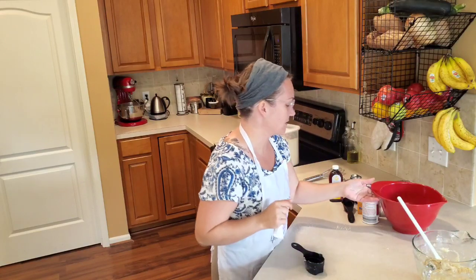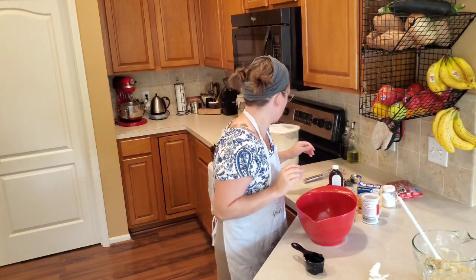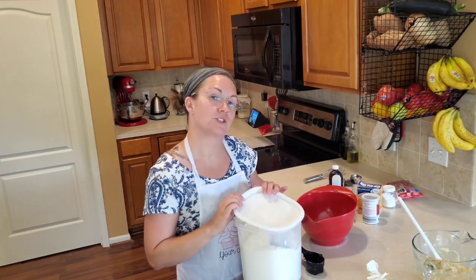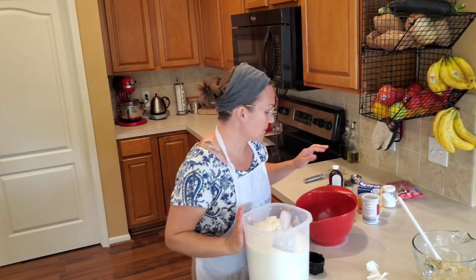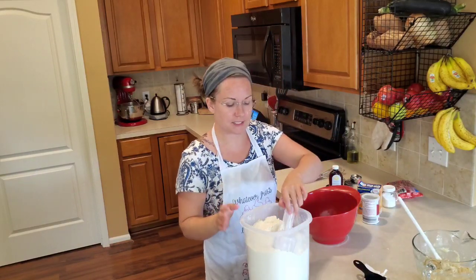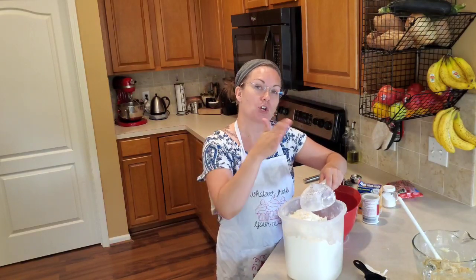So I'm gonna set that to the side, and now I'm gonna mix my powdered ingredients. You can do this with one bowl if you prefer not to use 2. The purpose of using 2 bowls when you're mixing something with wet and dry ingredients is to be able to add the powdered ingredients all together gradually.